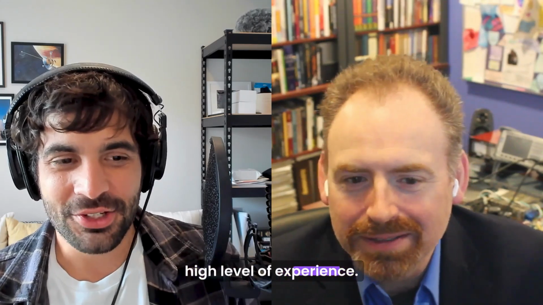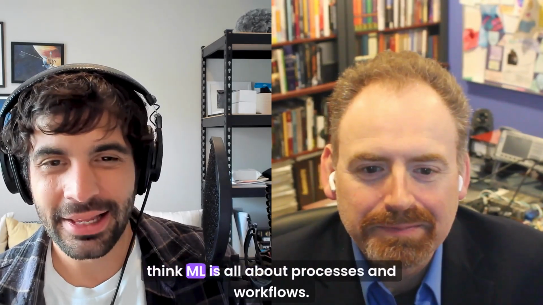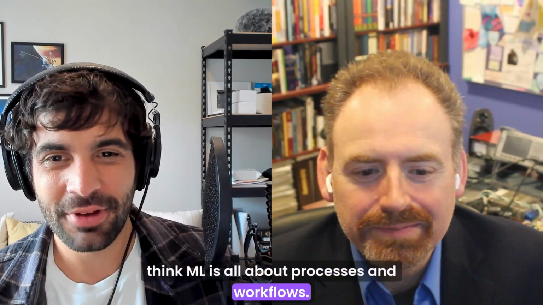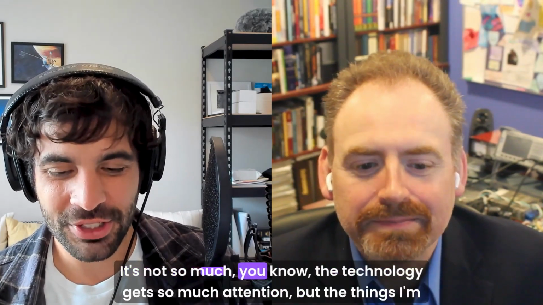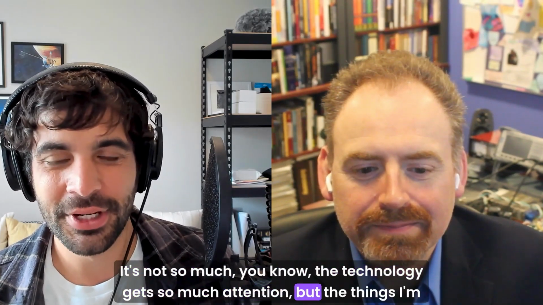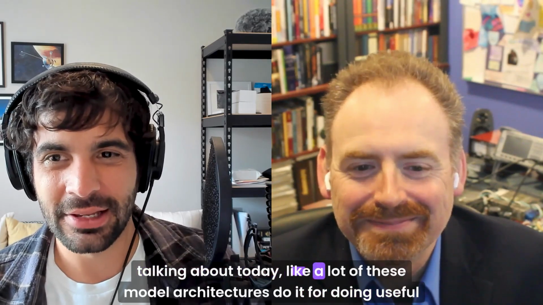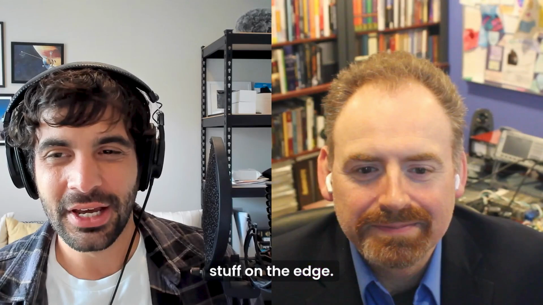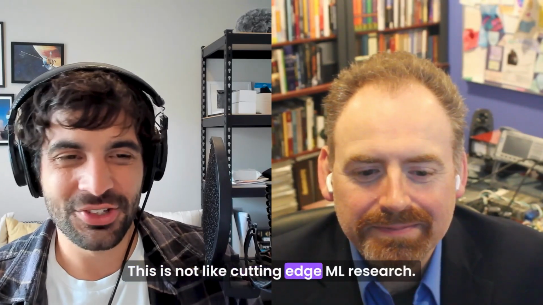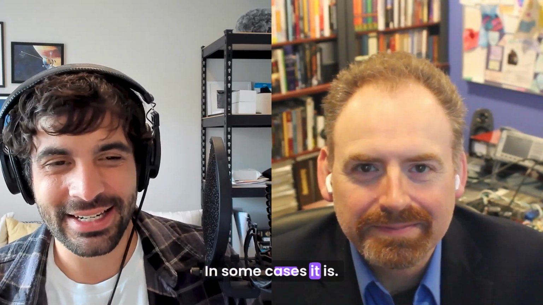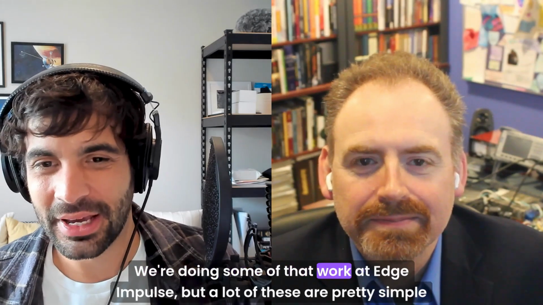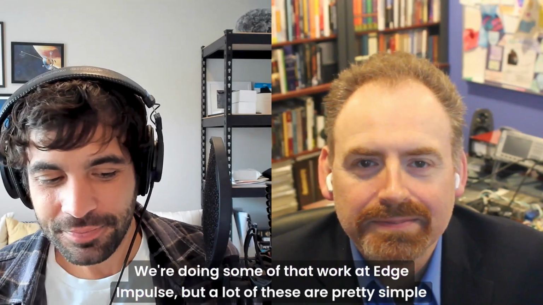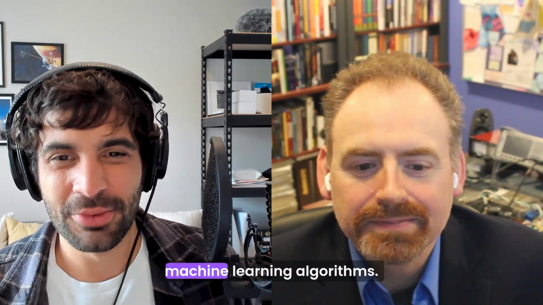Yeah, and that's such an important point. I think ML is all about processes and workflows. The technology gets so much attention, but the things I'm talking about today, like a lot of these model architectures for doing useful stuff on the edge, this is not cutting-edge ML research. In some cases it is. We're doing some of that work at Edge Impulse, but a lot of these are pretty simple machine learning algorithms.